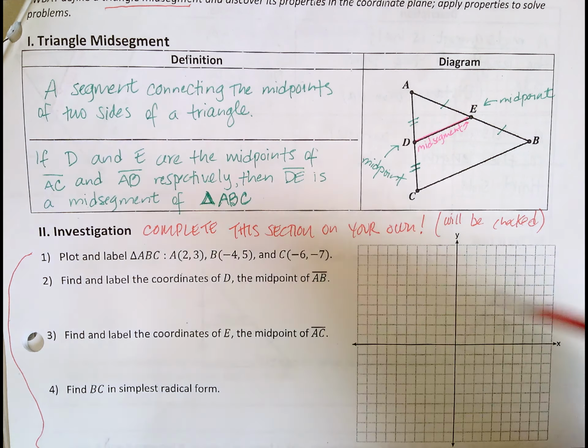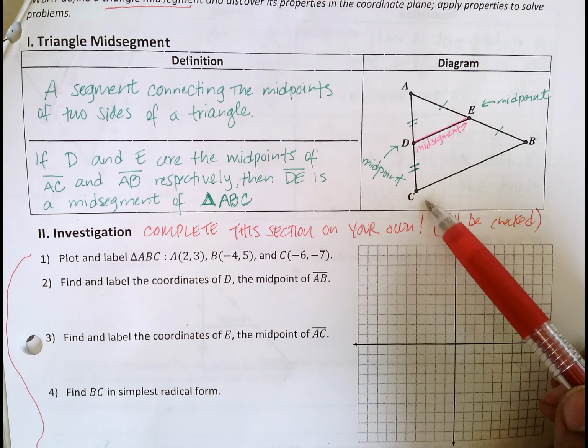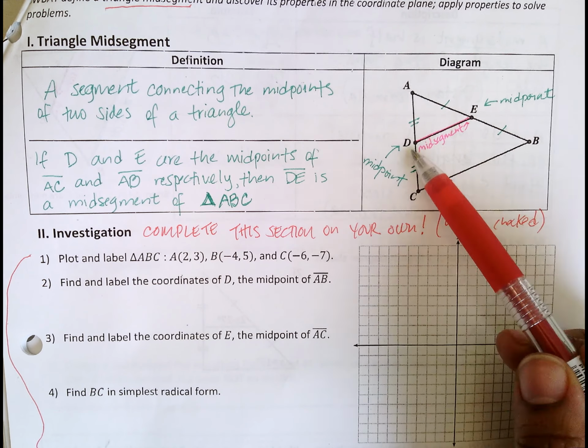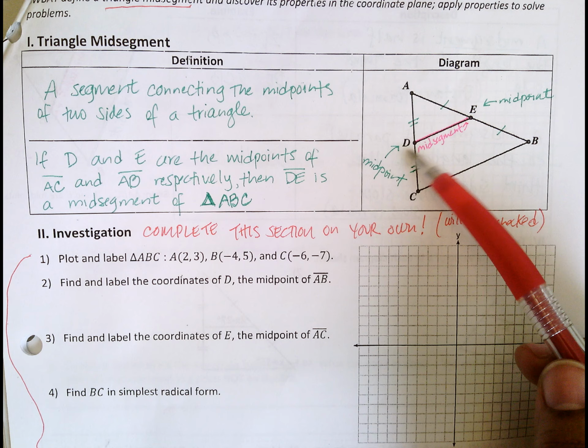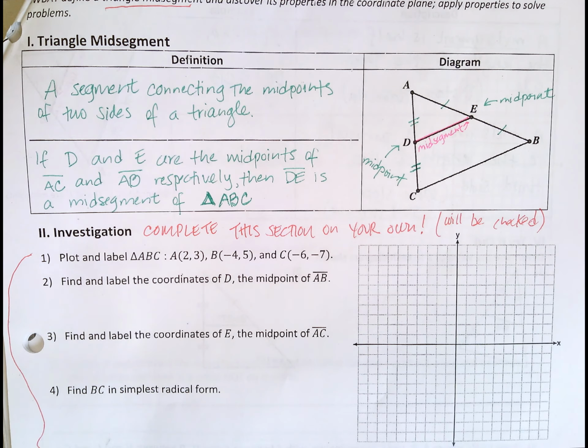So if D and E are the midpoints of AC and AB, respectively, then that means, by definition, this segment DE is a mid-segment, okay? So anytime you're told, or anytime you see that D is the midpoint of one side of a triangle, and E is the midpoint of another side of a triangle, and they're connected, it means that it is a mid-segment.